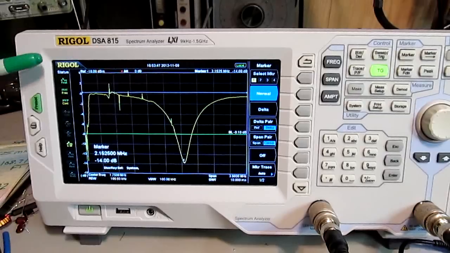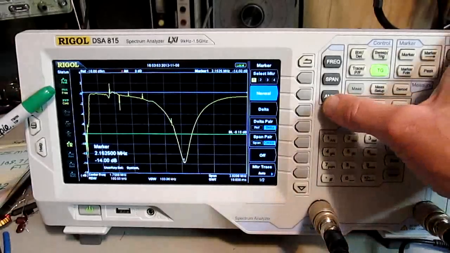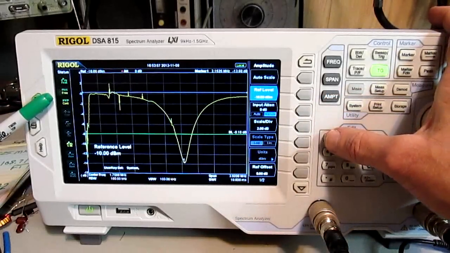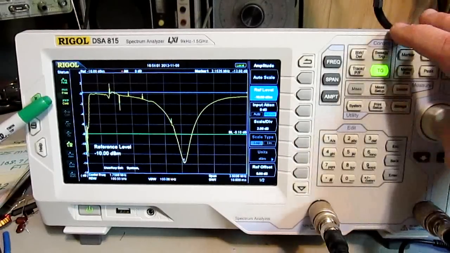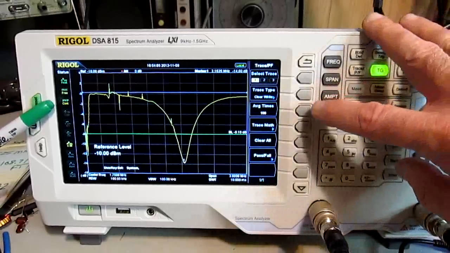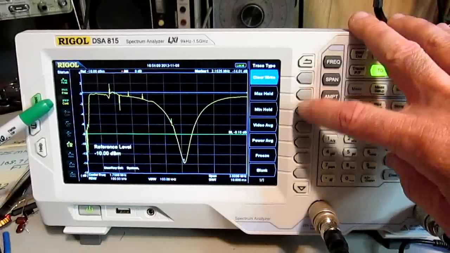Okay, and then again on this side of the screen is the status of all the different things you have set up on the scope. Like right now we're measuring peak, and I guess if we went over to the amplitude, is that right? Oh no, it's not. It's trace. That's right. So it's trace type. Okay, I guess that is not it.